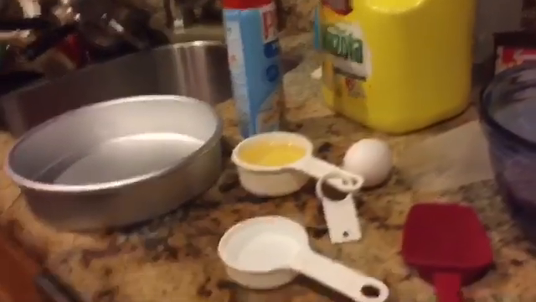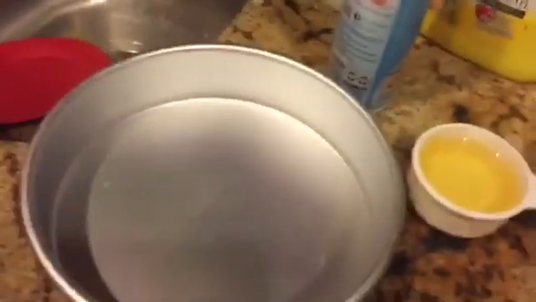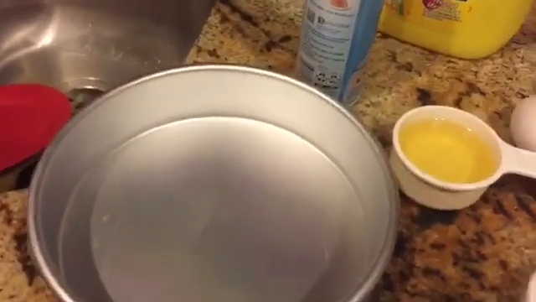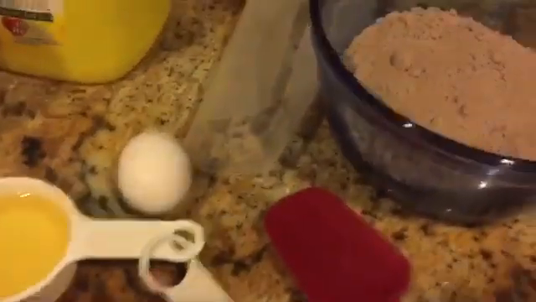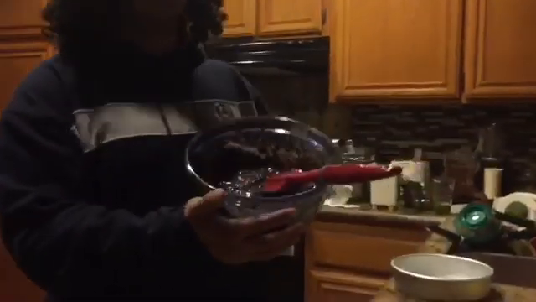Hello everybody, today we'll be baking with David. We're going to be baking brownies. The ingredients right there are going to be the pan to put the brownie mix in, the ingredients, water, oil, egg, brownie mix. Okay, now we're back after we made the mix of brownies.